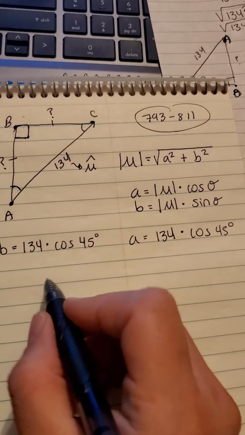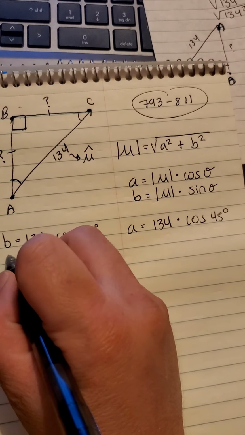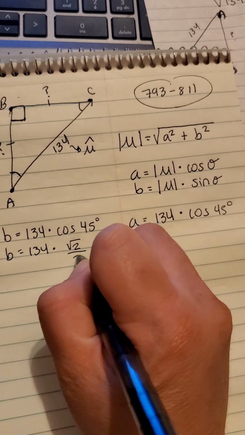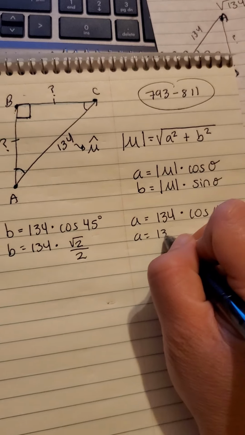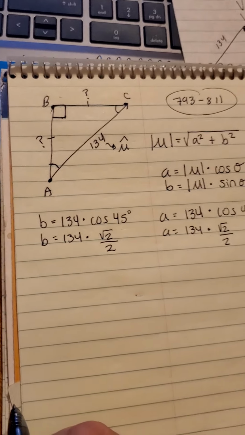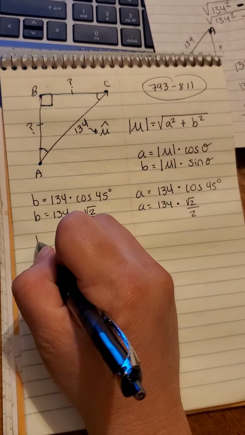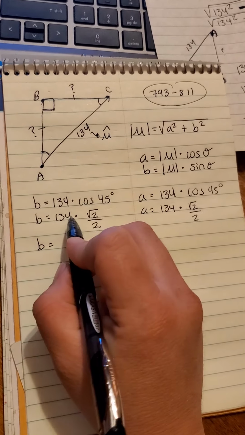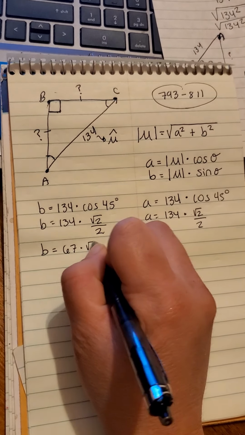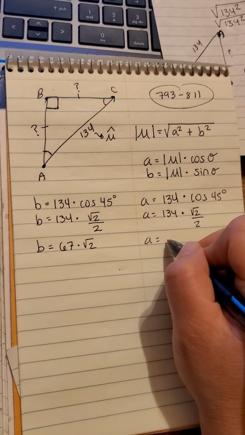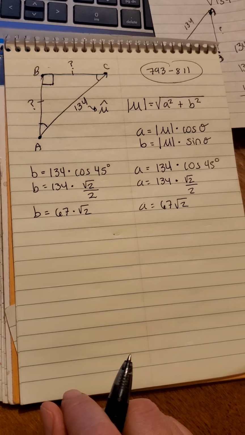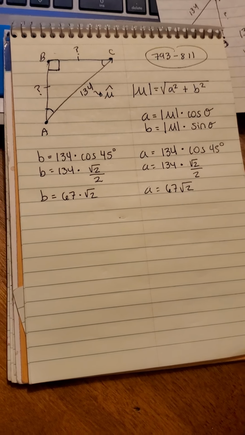So what we're going to do: B equals 134 times square root of 2 over 2. A equals 134 times square root of 2 over 2. Therefore, B equals 134 divided by 2, 67 square root of 2. A equals 67 square root of 2. And that concludes problem number 4 in handout 8.4.